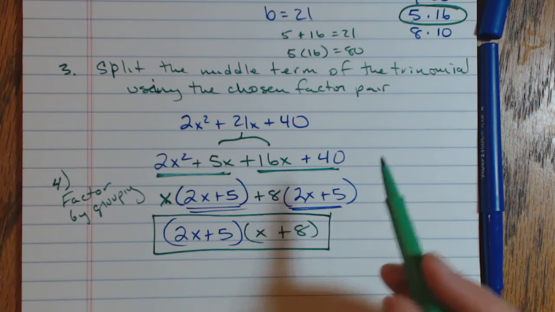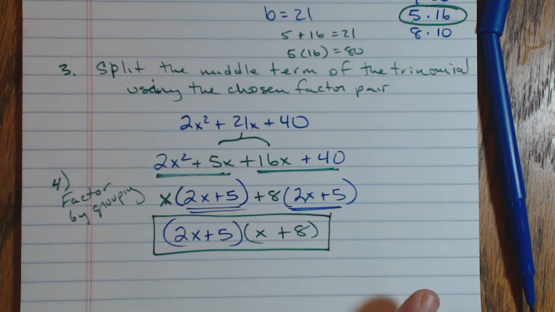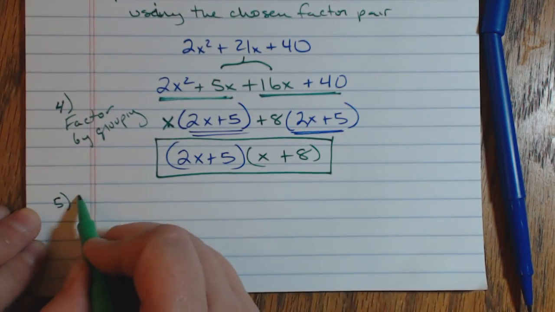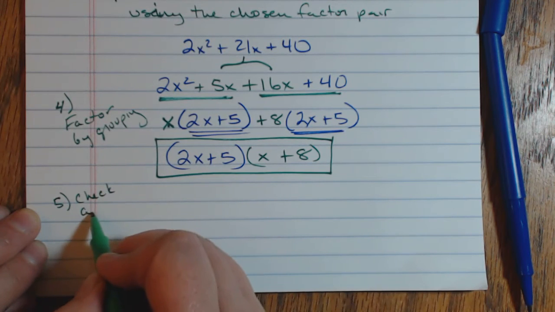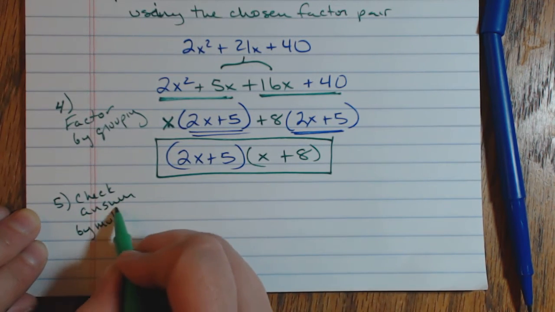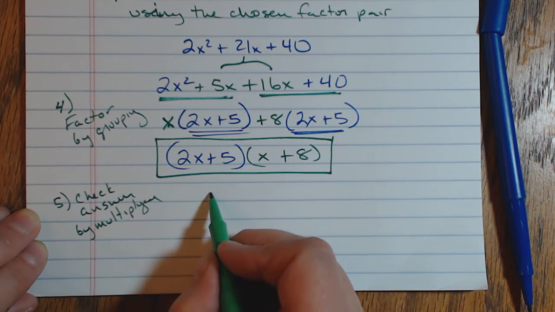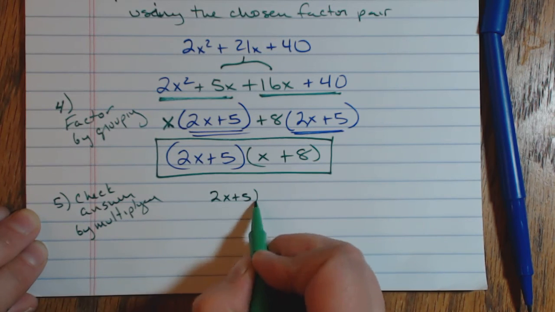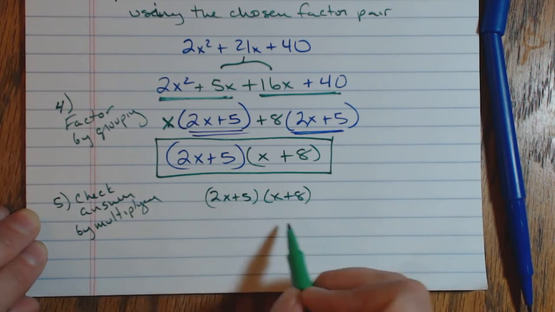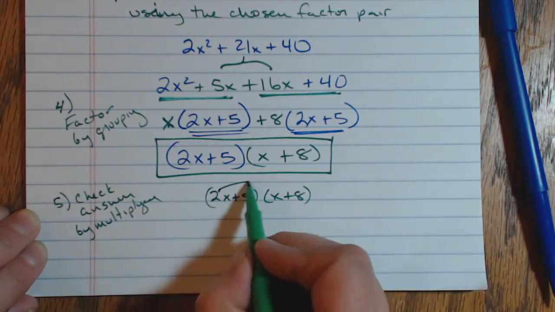I have factored the trinomial, and I can, at this point, check my answer to make sure that it is correct. So I check the answer by multiplying. I ended up with the binomials 2x plus 5 times x plus 8, and I could multiply that back out, or FOIL it back out, to make sure I got that original trinomial.